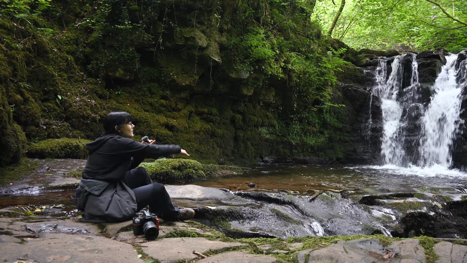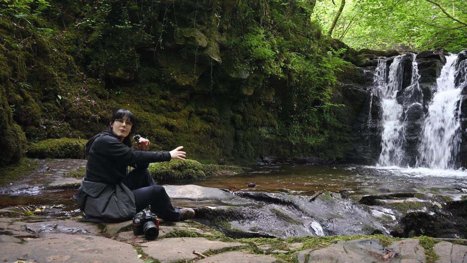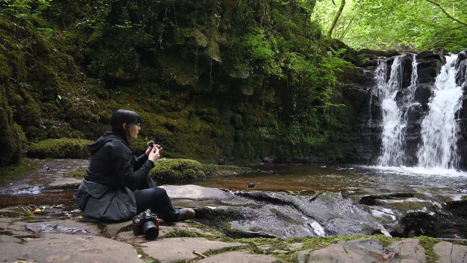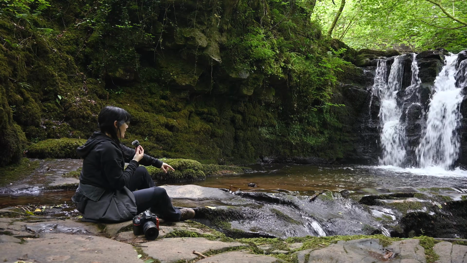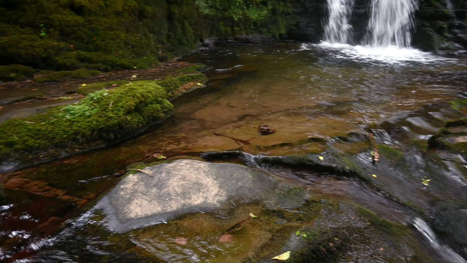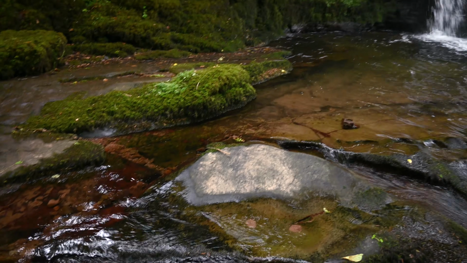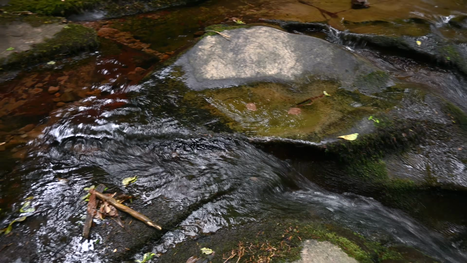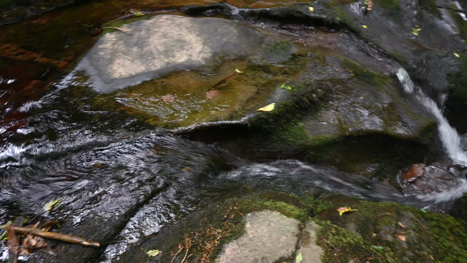The other streams of water are taking the obvious route straight down into the pool below, but this one on the left, the far left, it's like a rogue stream of water. It's just doing its own thing. It's going the long way round, and I quite like that. It's taking a longer journey to get down to that pool and that cascade below.